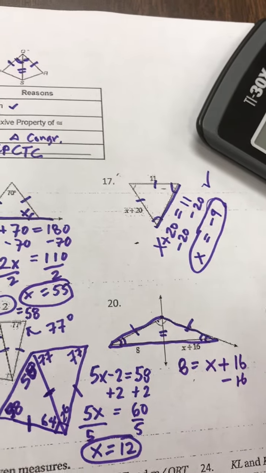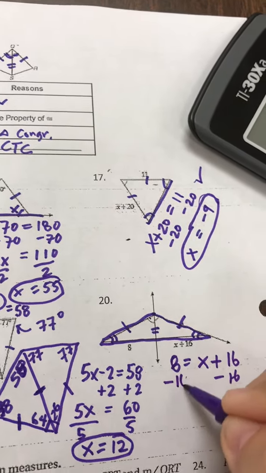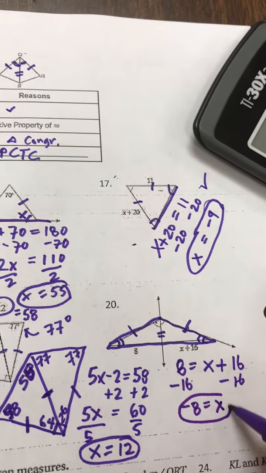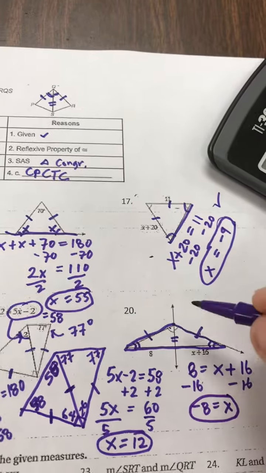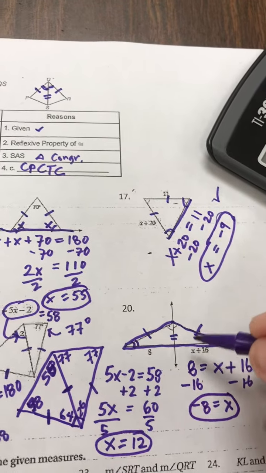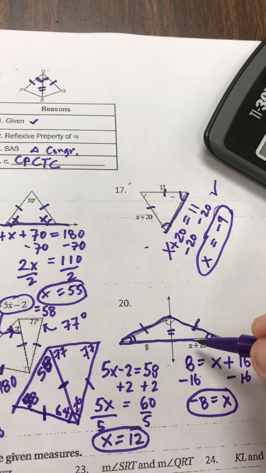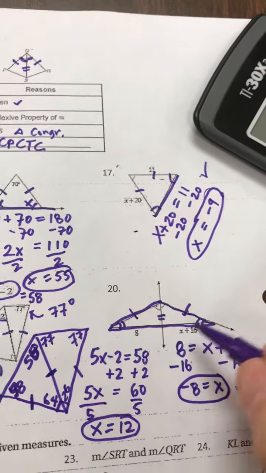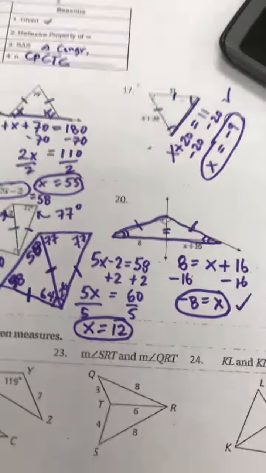And so I get x is negative 8. Oh, now that makes people feel weird. So just plug that back in. If I get negative 8 plus 16, I get 8. So actually I like that answer because I know this is 8 and I know that has to be 8.